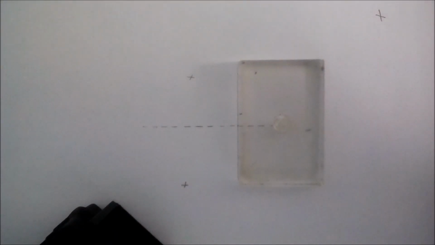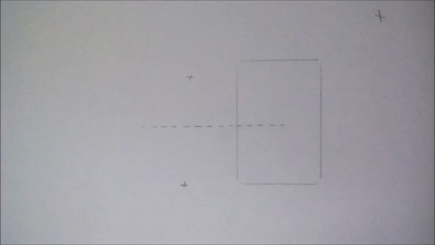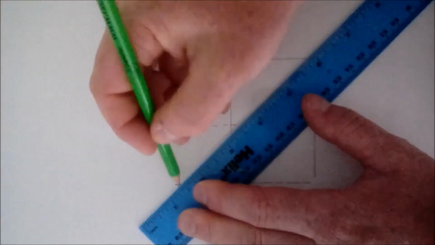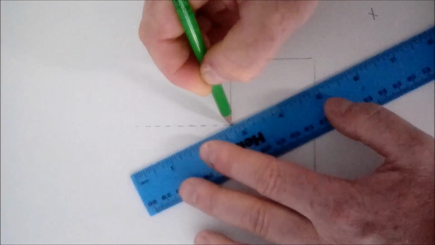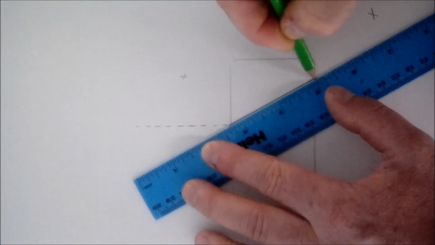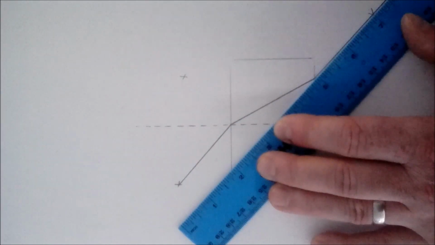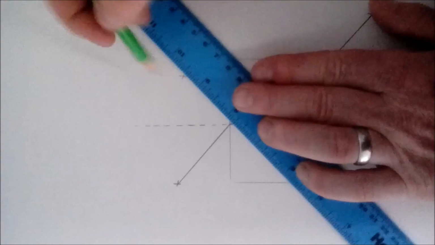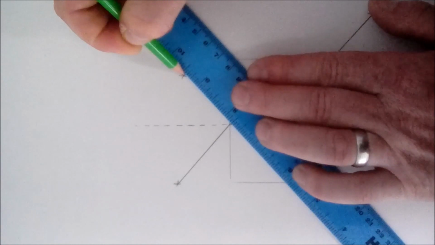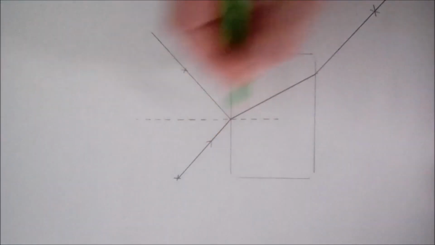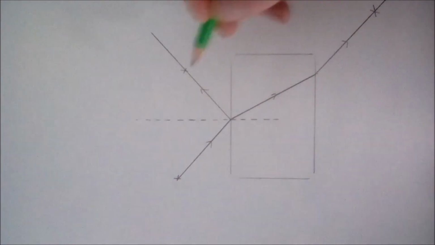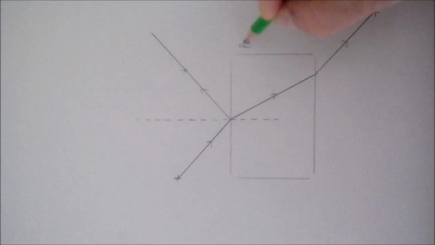Now we remove all of the equipment, and we have our dot to dot again. So we join up the center of that X with the point of incidence to the other dot, the center of the X, and our reflected ray from the X to the point of incidence. Put our arrowheads on to show the direction that the ray is taking, and record that this is our perspex block.